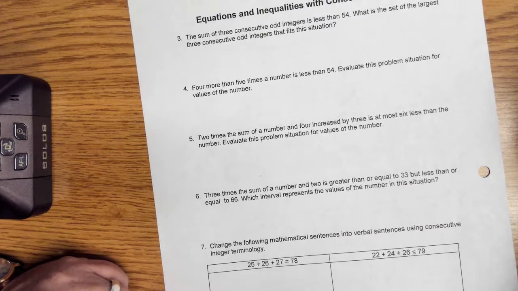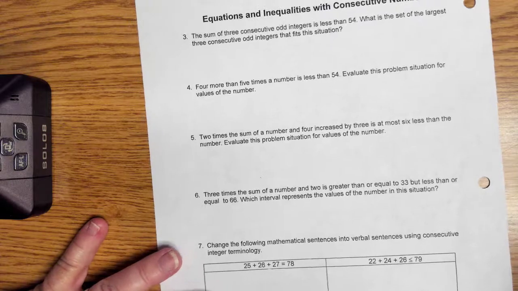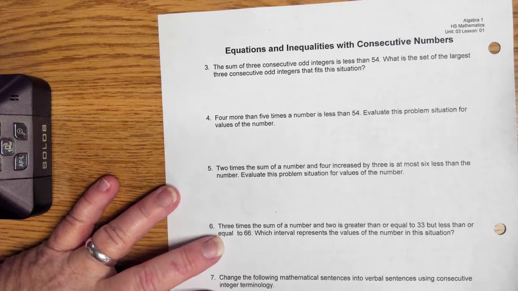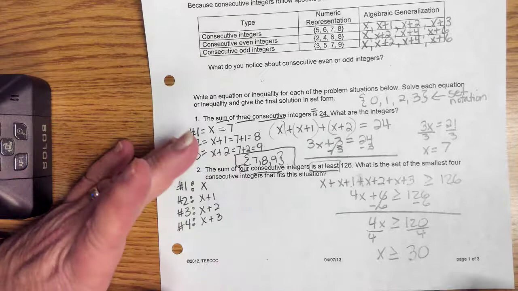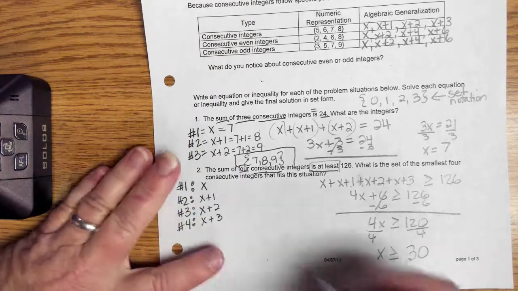The sum of three consecutive odd integers is less than 54. What is the set of the largest three consecutive odd integers that fits this situation? Oh, I didn't write it in set notation. I didn't ever find my answer, did I? No. Oh, Lord have mercy.